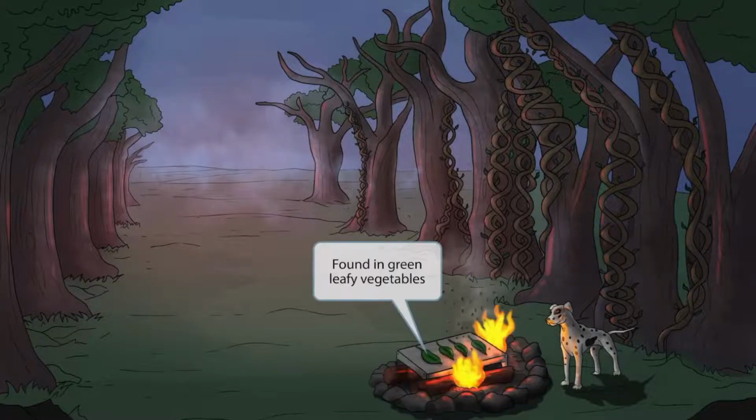The dog is enjoying the warmth of this fire and eyeing those yummy looking leaves. The 4 leaves that are getting cooked here is to help you remember that folate is found in green leafy vegetables. So cooked green leaves for found in green leafy vegetables.